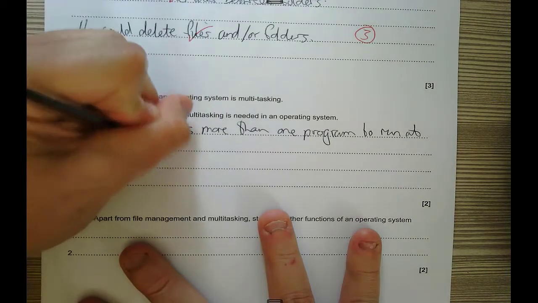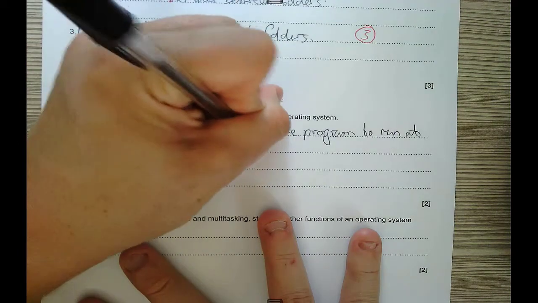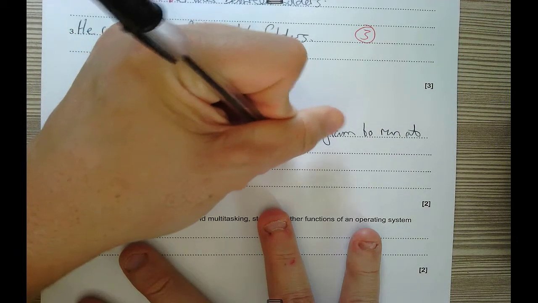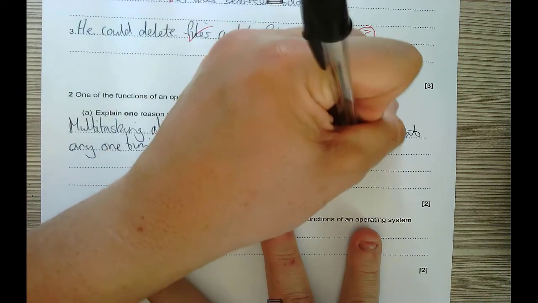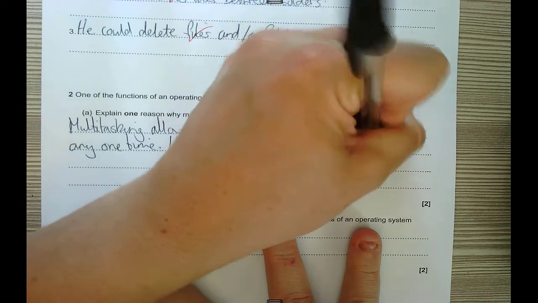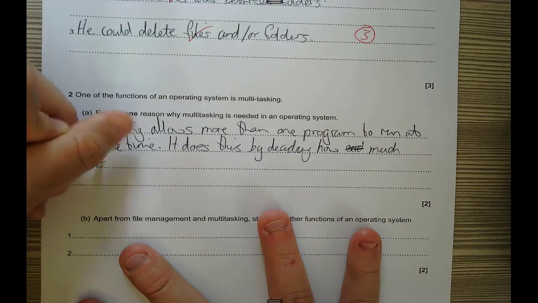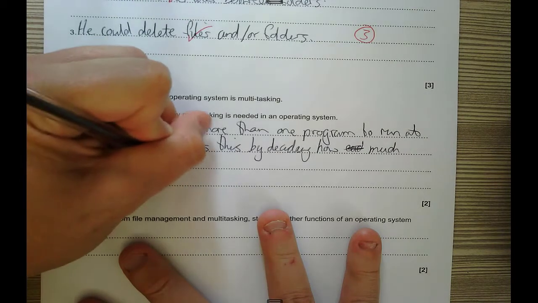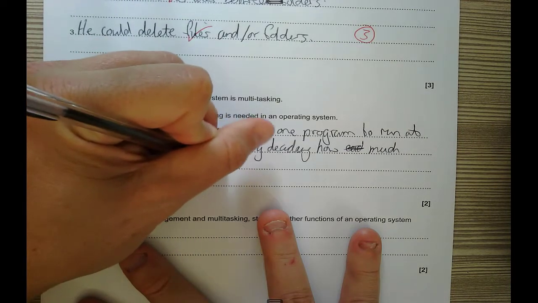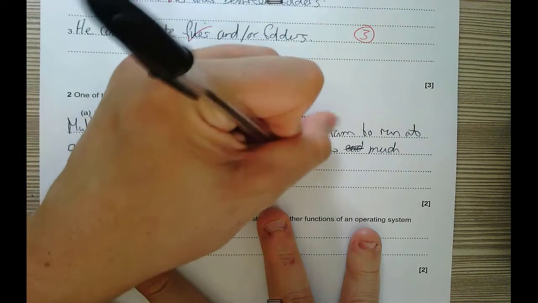I'm going to say it does this by deciding how much processing time each program will get.